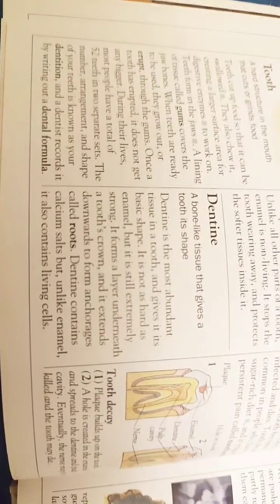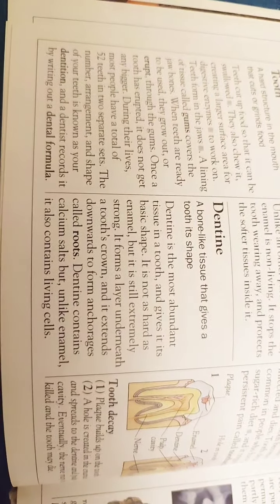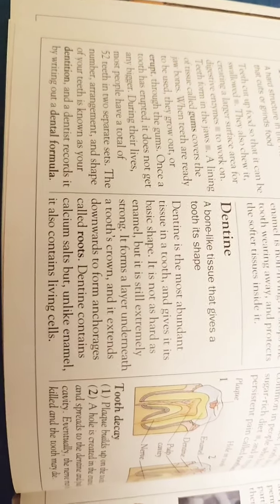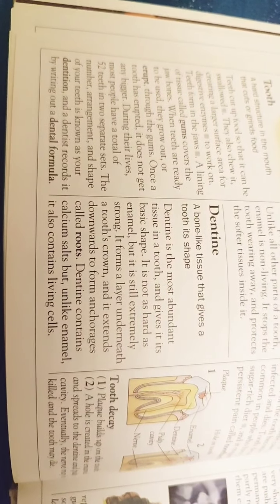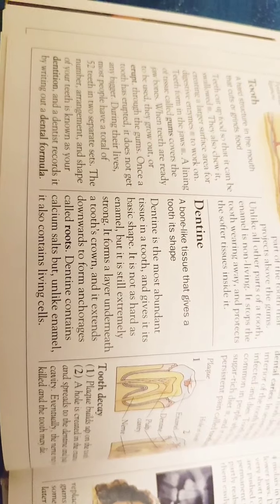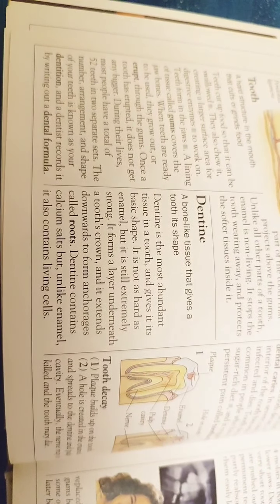Dentine is a bone-like tissue that gives the tooth its shape, and dentine is the most abundant tissue in the tooth. It is not as hard as the enamel, but it is extremely strong. It forms a layer underneath the tooth crown and extends downward to form the anchorage, which is known as the root. Dentine contains calcium salt, but unlike enamel, it also contains living cells.